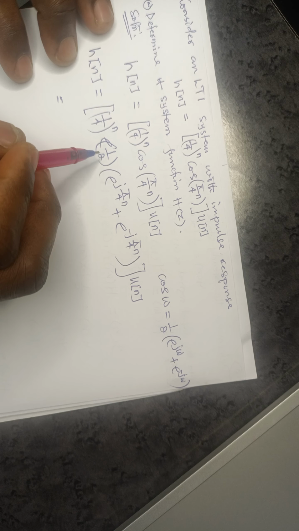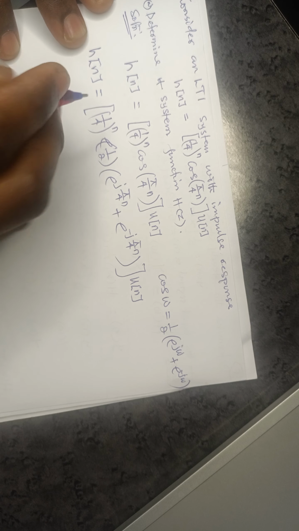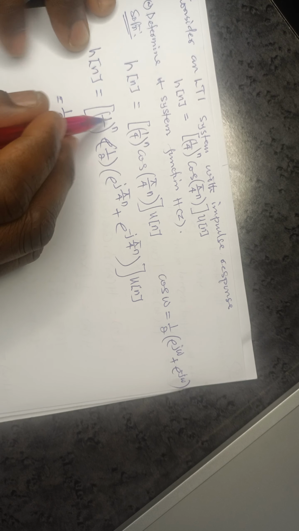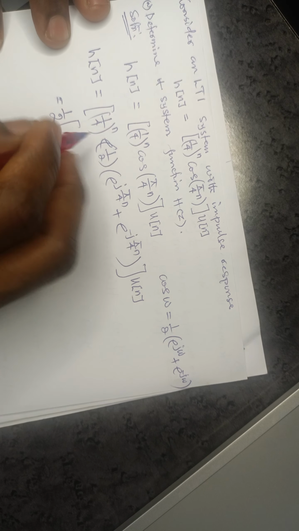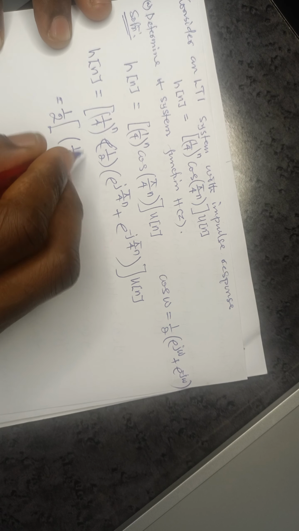If we expand this bracket, we can bring out this half. Then the (1/4) raised to the power n multiplies these, and they both have the power n, so we can bring them together as 1/4.